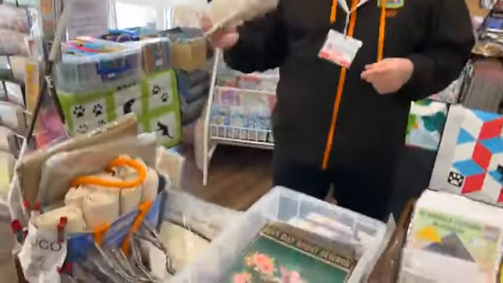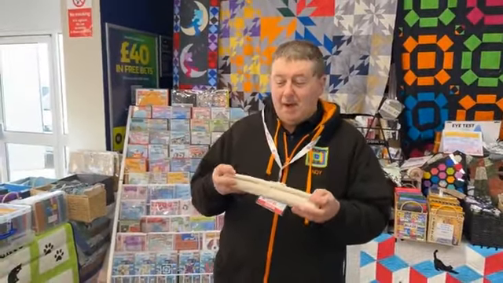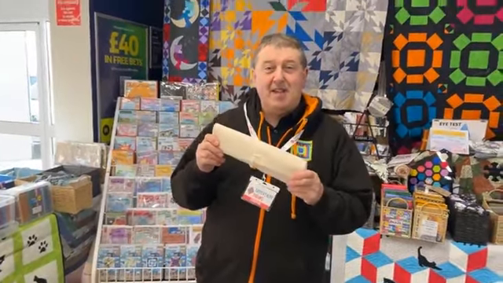Calico is perfect for making samples. If you're making a dress or something, just test it in this, or you can make your own bags or something.